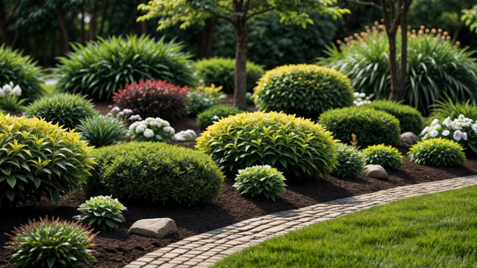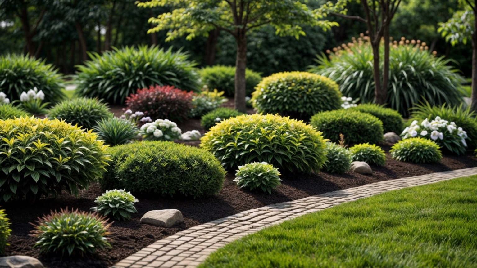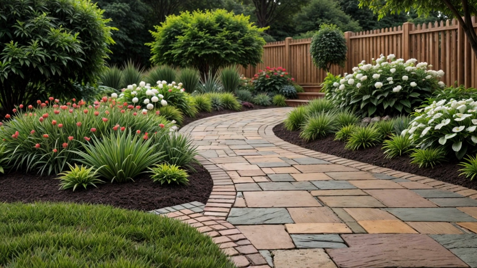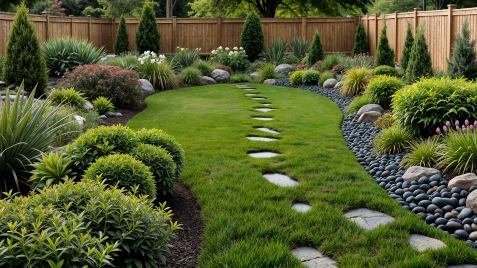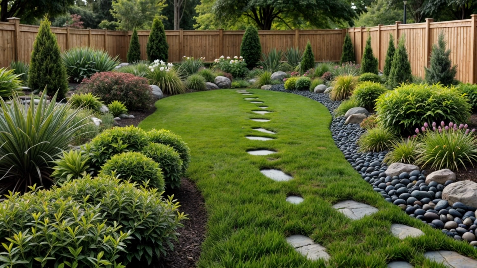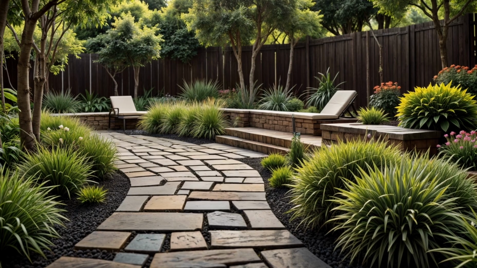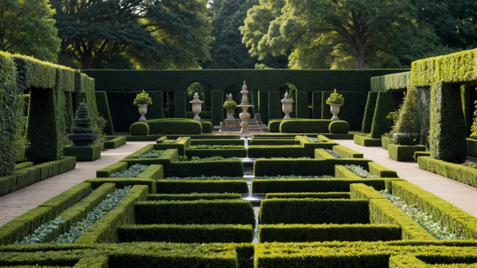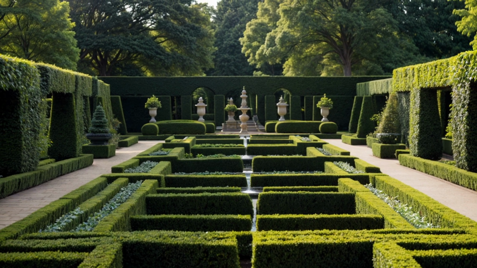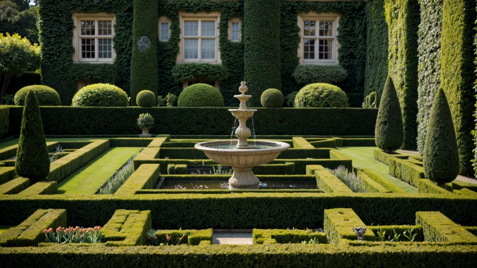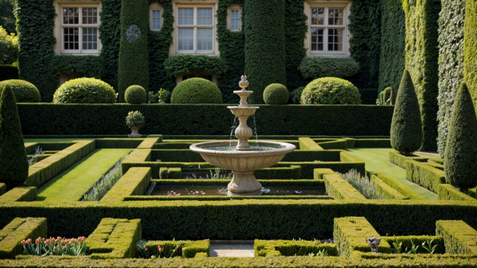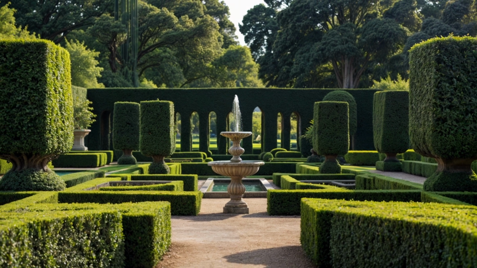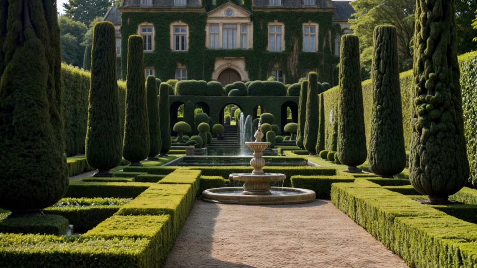There are many different styles of landscape design, each with its own unique aesthetic and functional characteristics. Some popular styles include: A. Formal gardens. Formal gardens are characterized by symmetry, geometric shapes, and well-defined lines. These gardens often feature manicured hedges, topiaries, and stately fountains. This style is reminiscent of European estate gardens and is ideal for creating a grand, elegant atmosphere.